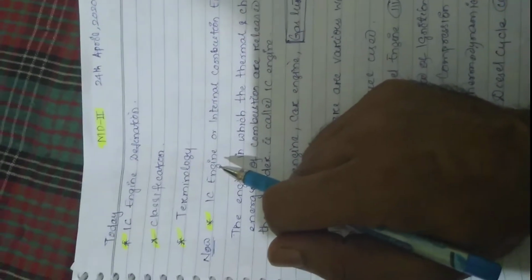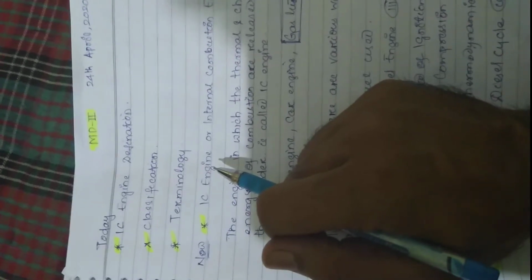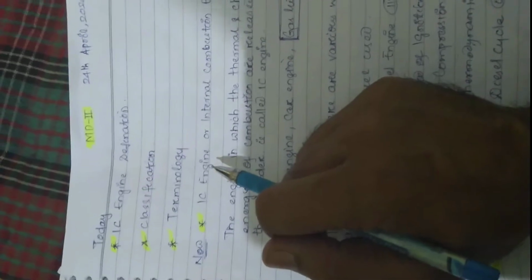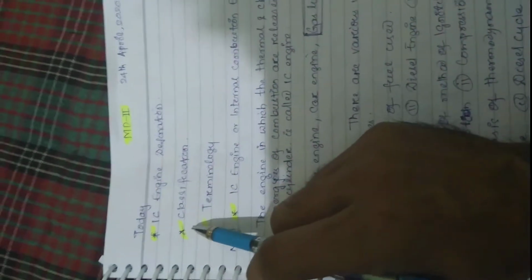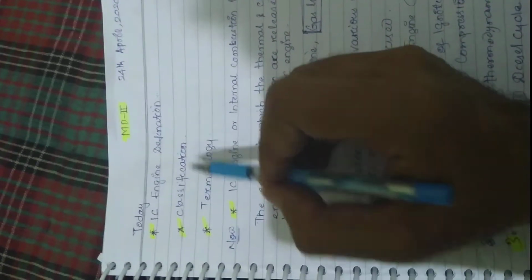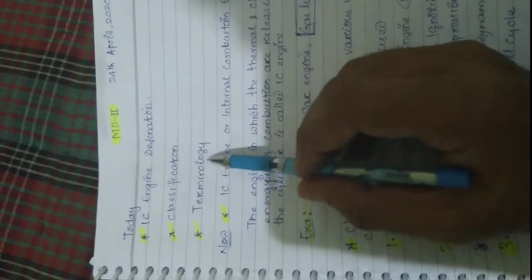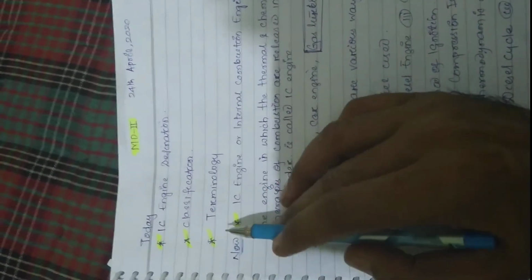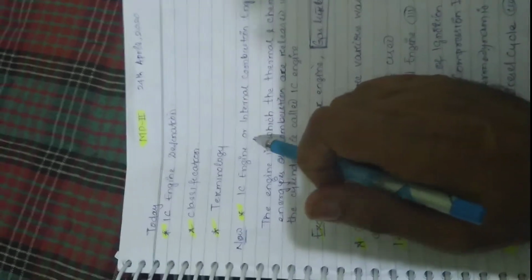We'll be starting with design of IC engine parts, which is the last unit of your syllabus. Today, we'll talk about IC engine definition, classification, terminology. These are the points to be discussed today.